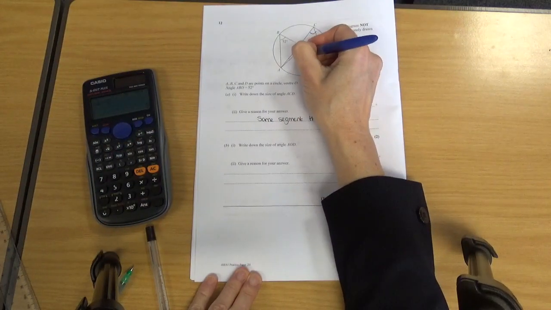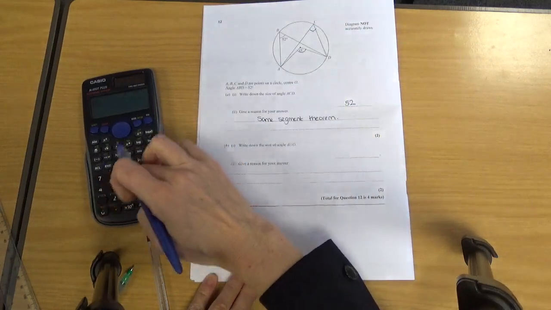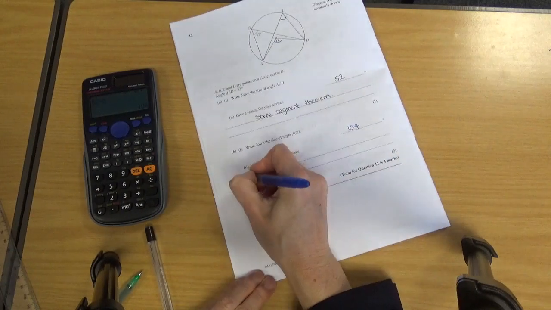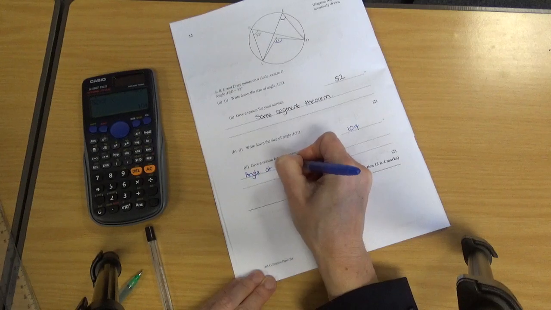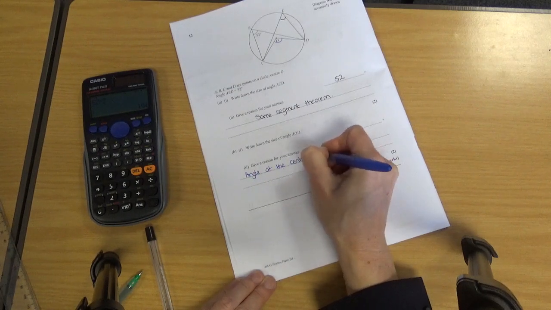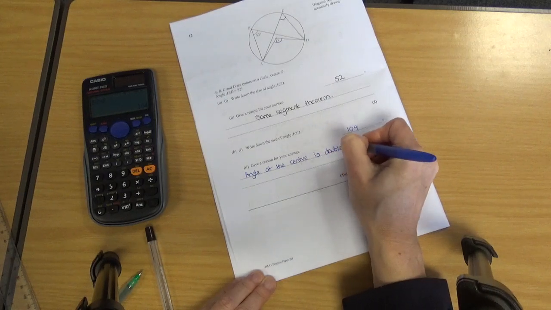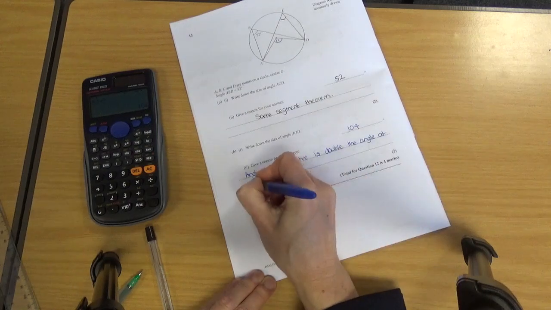AOD is this angle, which is in the middle, so it's going to be double 52. 52 divided by 2 is 104, because the angle at the centre is double the angle at the circumference.